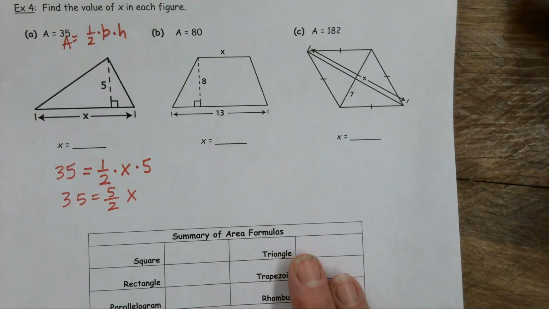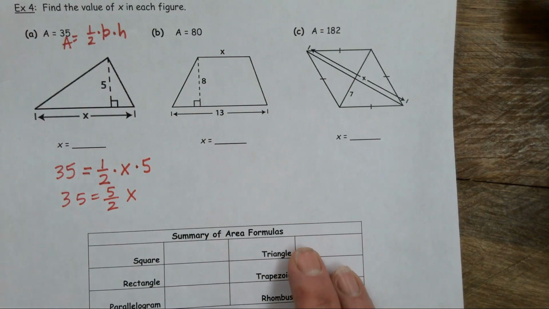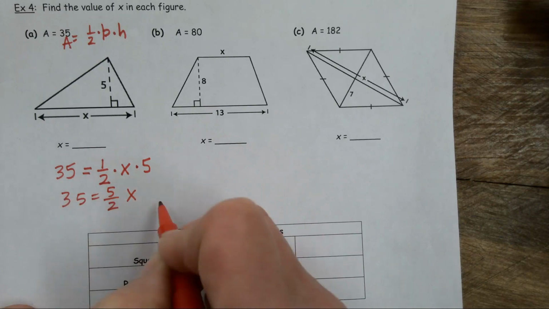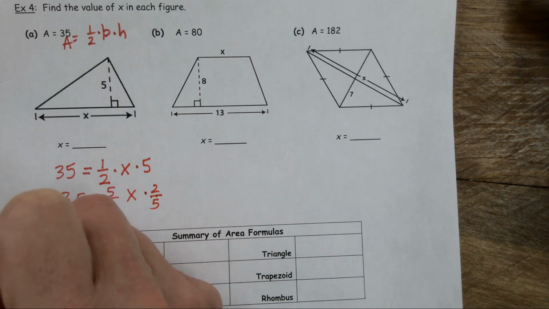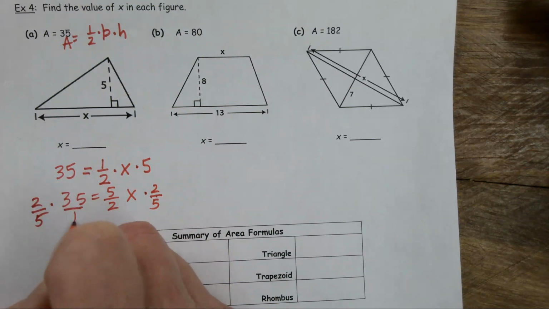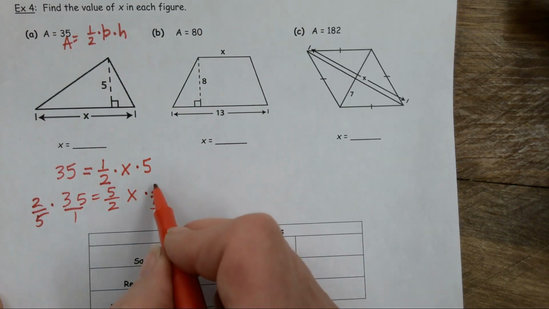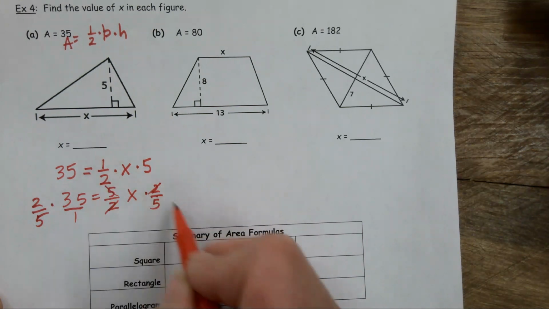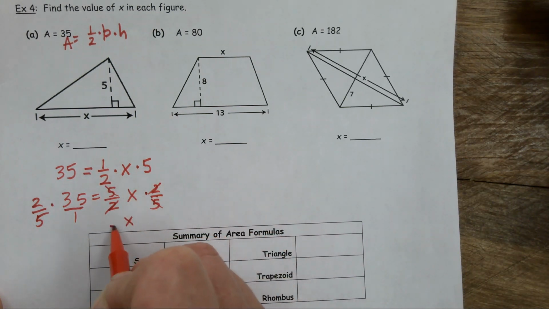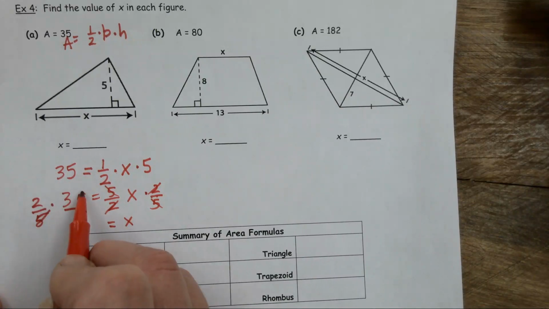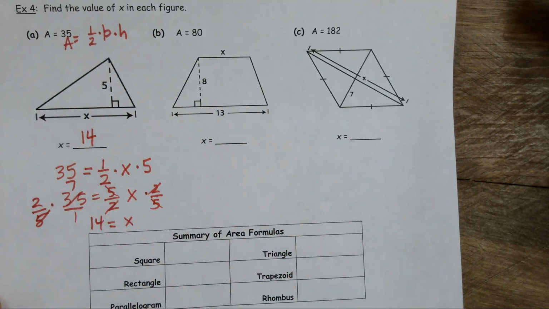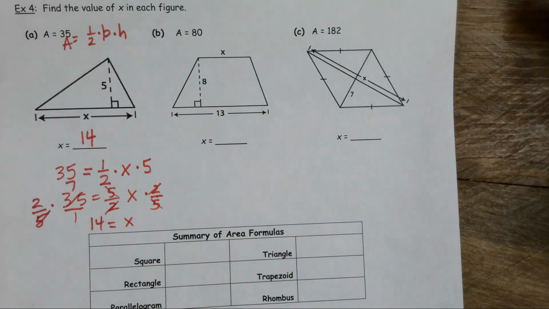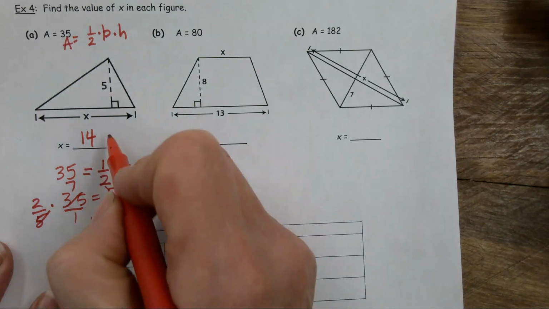Yep. Times the reciprocal is definitely one way to do it. So I would multiply both sides times 2/5. Put my 35 over 1. That's going to cancel the 2 on the right, the 5 on the right, leaving me with just x. When I do this math, I can cancel or use your calculator, however you want to do it. But I got x equal 14. Is it 14 units squared? No. No, it's only 14 units.